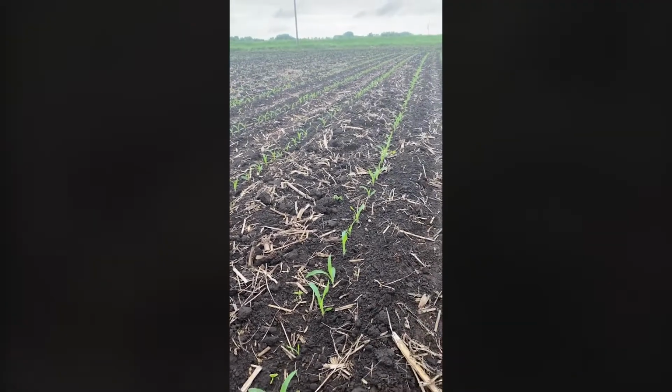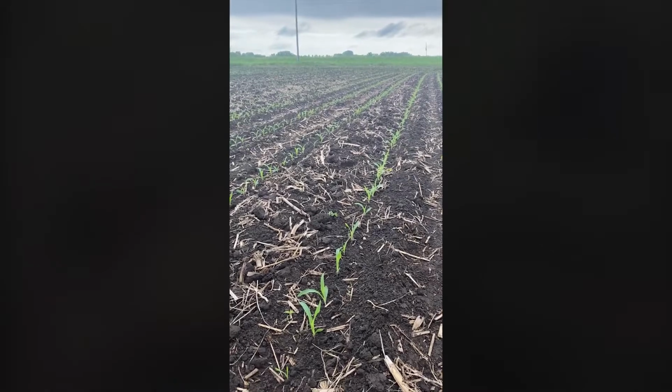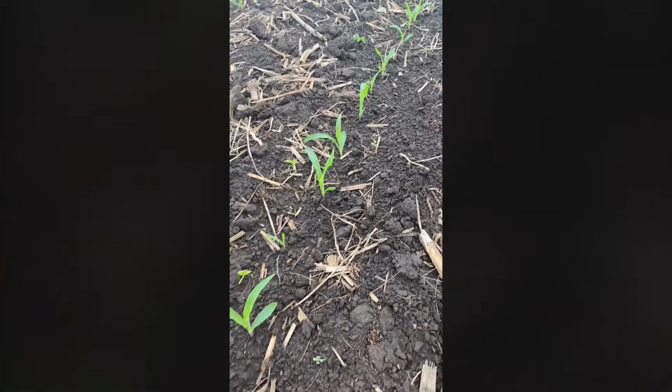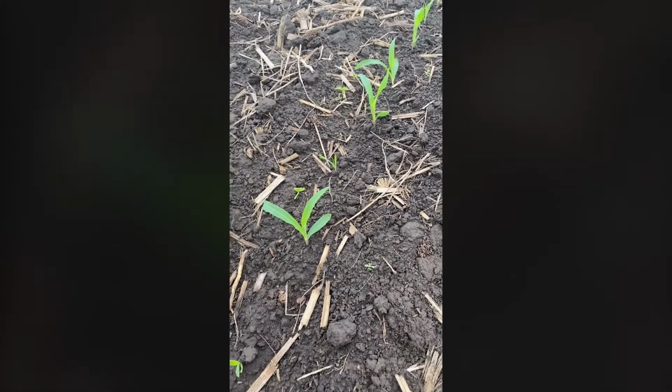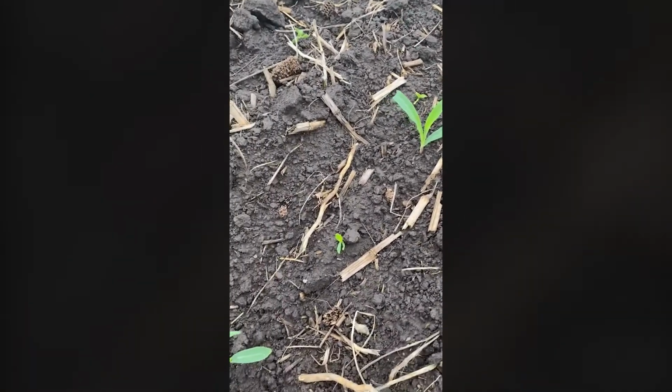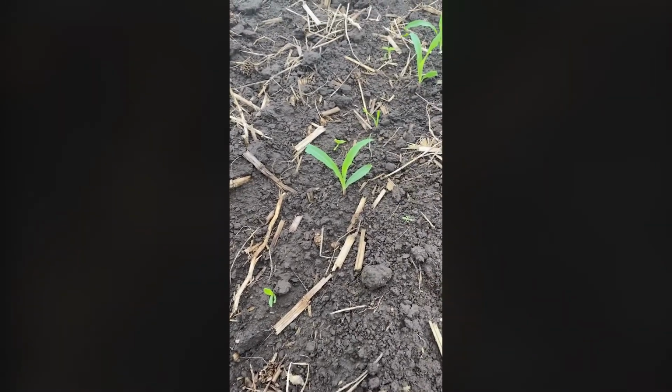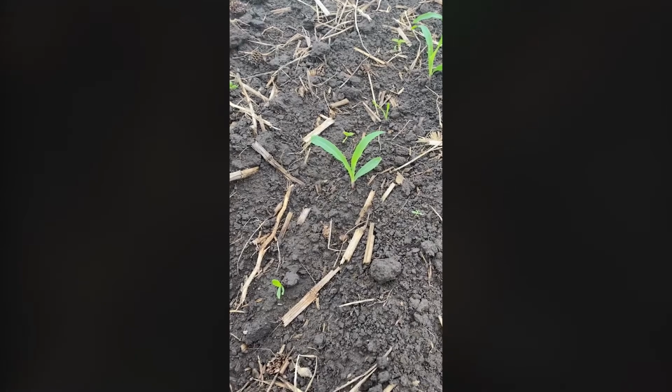Next is we want to go down and look at, do we have any late emergers? How even are our stands? And as we come along here, we can see a lot of evenness. There's one that's behind. Why is that important? Here's another actual one that's behind next to it. So as we look in, why is this? Why is that a big deal?